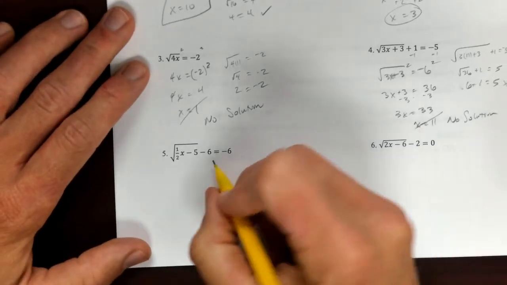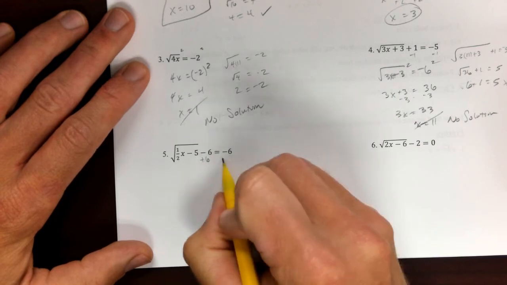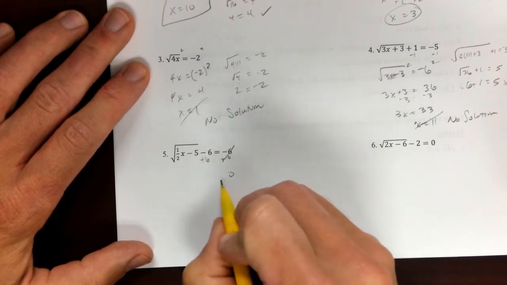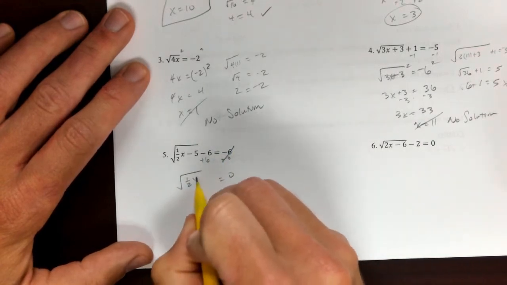Alright, let's look at one with a fraction. I'm going to go down to number 5. First step, isolate. Add 6 to both sides. That goes away. You've got 0 equals the square root of 1/2 x minus 5.